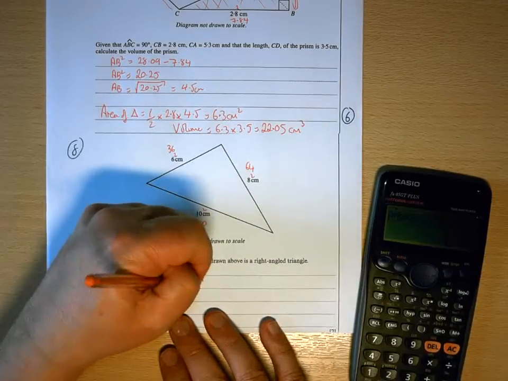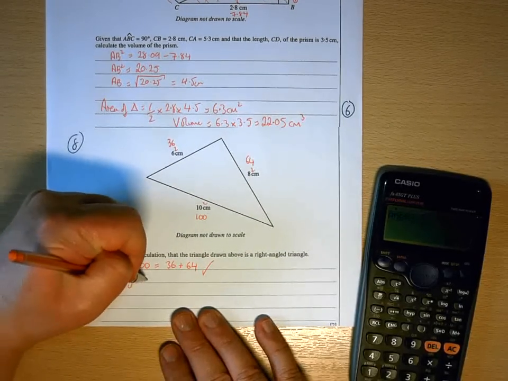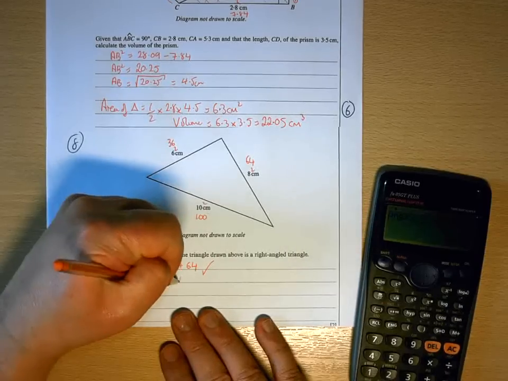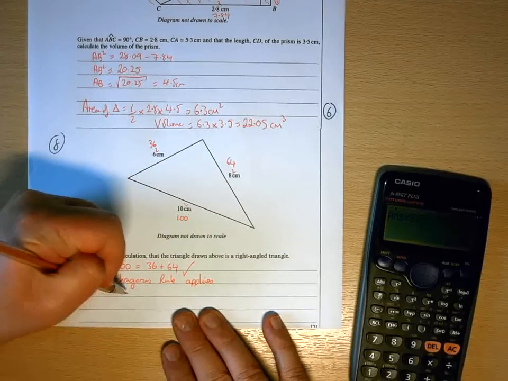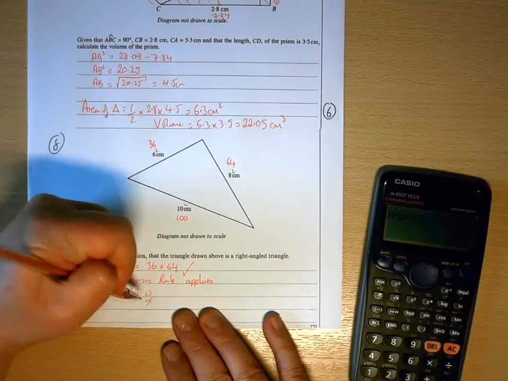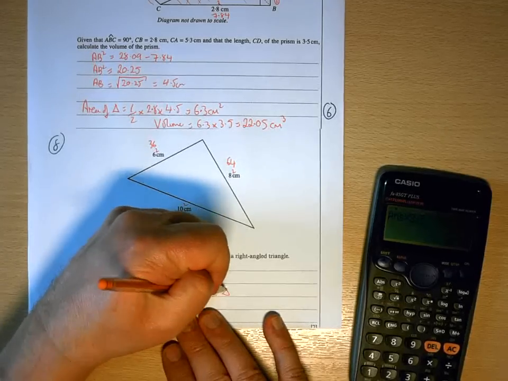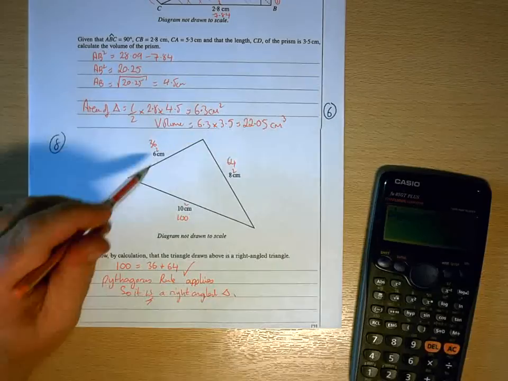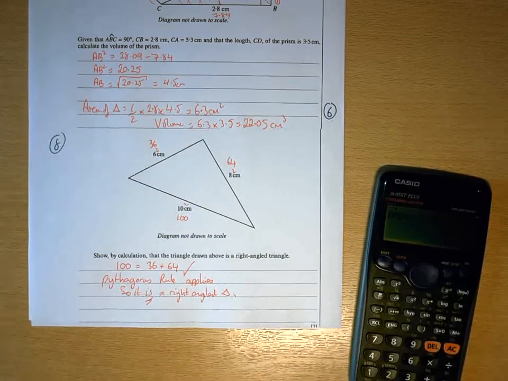Yes, it does. So just by showing that, Pythagoras' rule or theorem applies. So it is a right angled triangle. Okay? If you squared those and you couldn't make two of them add up to the other one, then it wouldn't be a right angled triangle. And again, I've only seen a question like that once. Nevertheless, see if you can get your head around it.